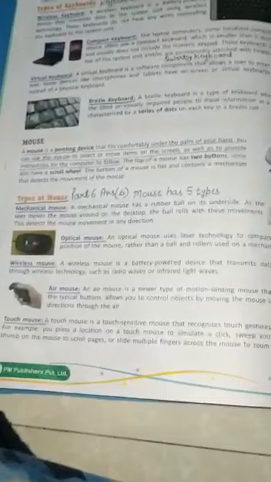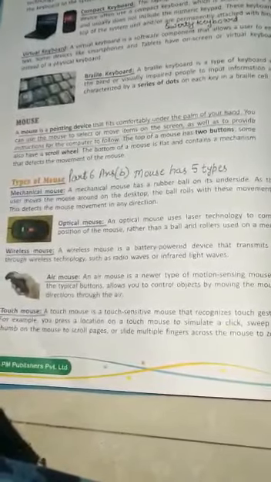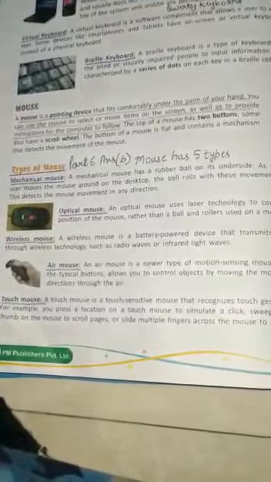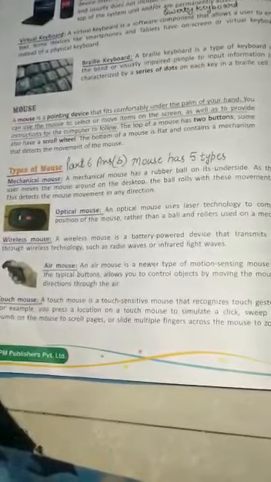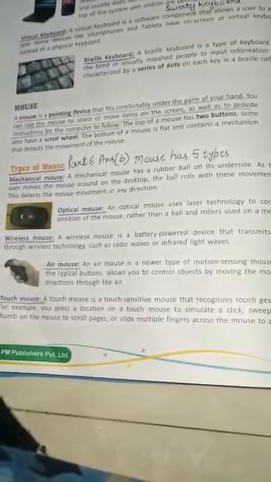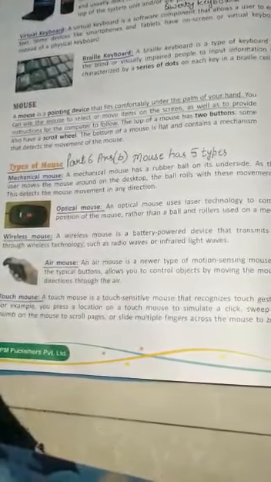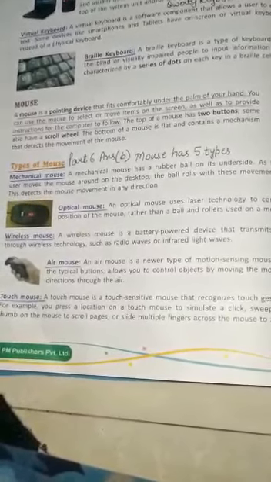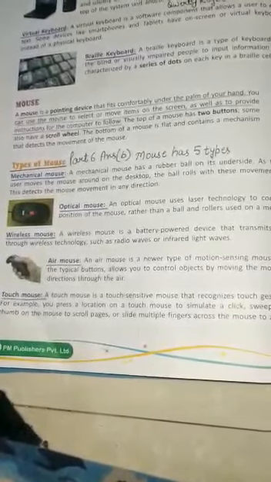Now, the second most important input device is the mouse. You all are very much familiar with the mouse. A mouse is a pointing device that fits comfortably under the palm of your hand. You can use the mouse to select or move items on the screen, as well as to provide instructions for the computer to follow. The top of a mouse has 2 buttons. Some also have a scroll wheel. The bottom of a mouse is flat and contains a mechanism that detects the movements of the mouse.